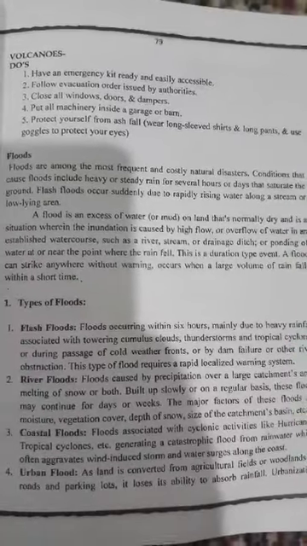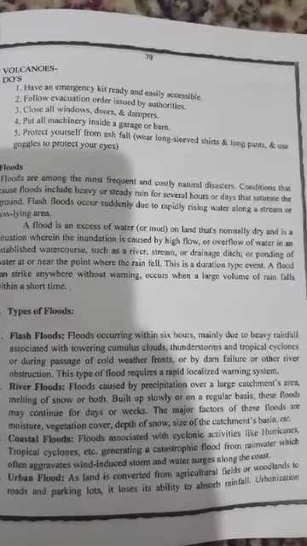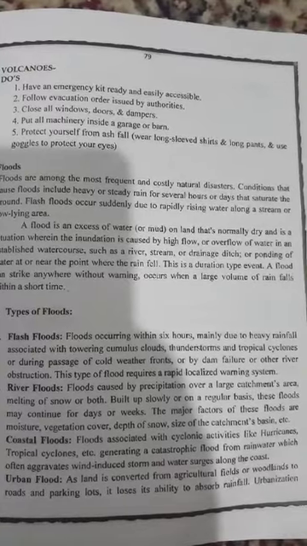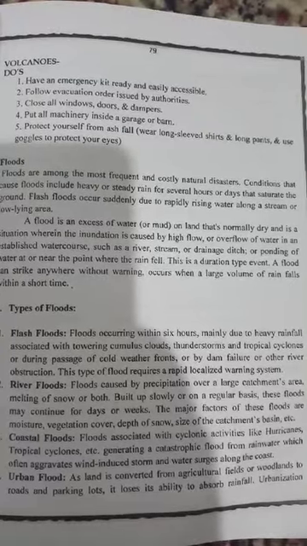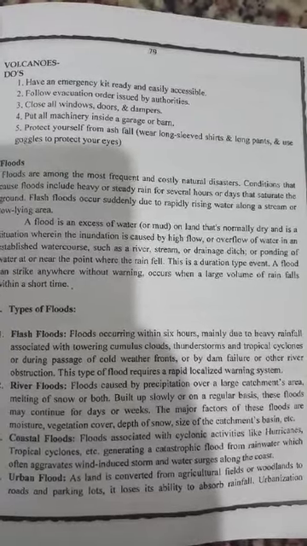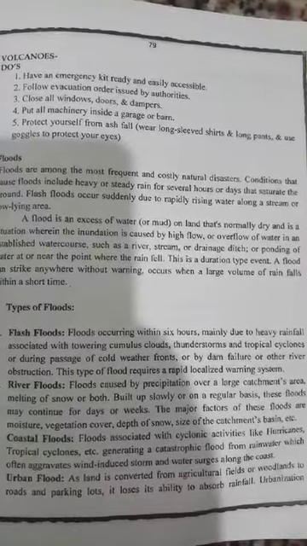The first type is flash floods, which are common these days. These floods occur within 6 hours, mainly due to heavy rainfall. This type of flood requires a rapid, localized warning system.